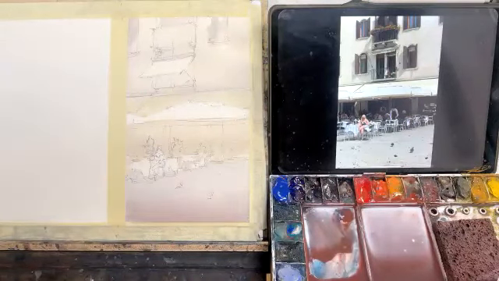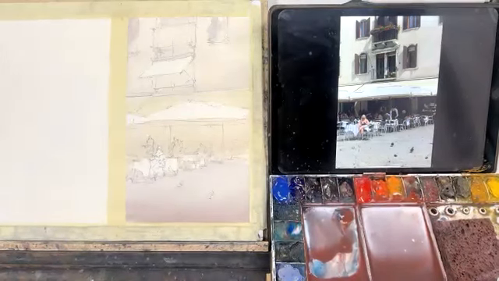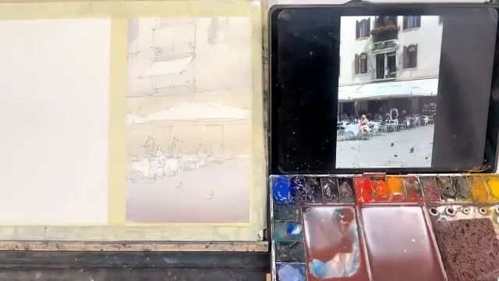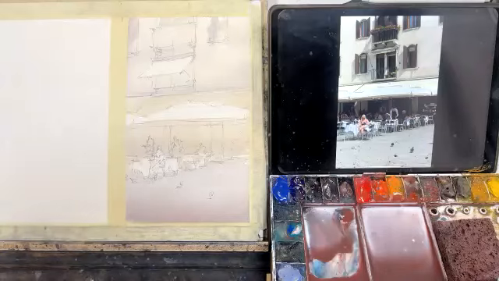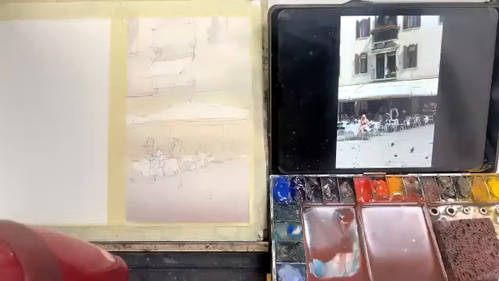I want a nice light feeling of translucency. Okay, I'm just going to blow dry this to make sure it's dry. And that's the other thing, always, after that first wash goes, be patient, let it dry, or make sure it's dry.